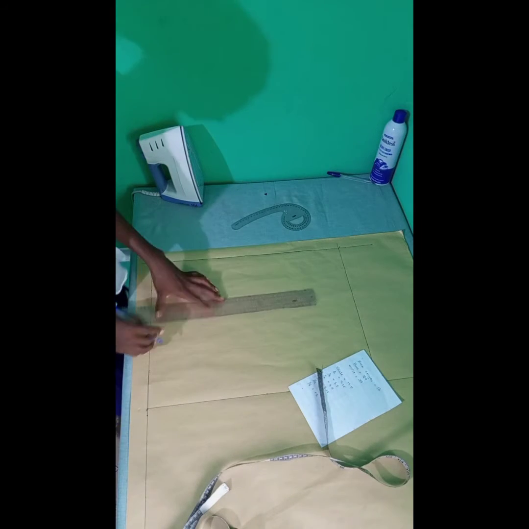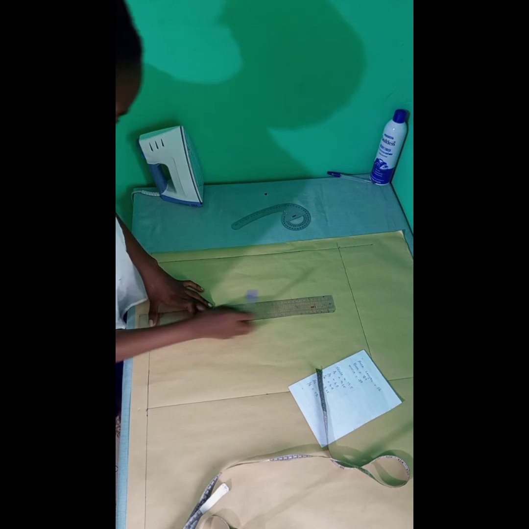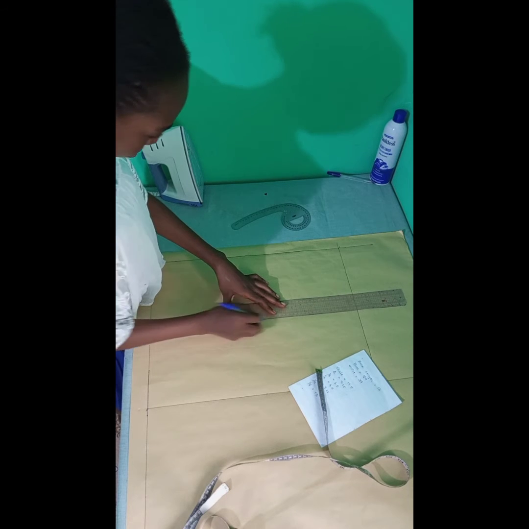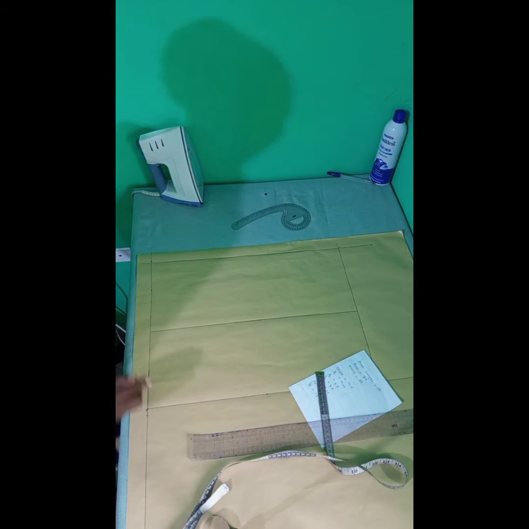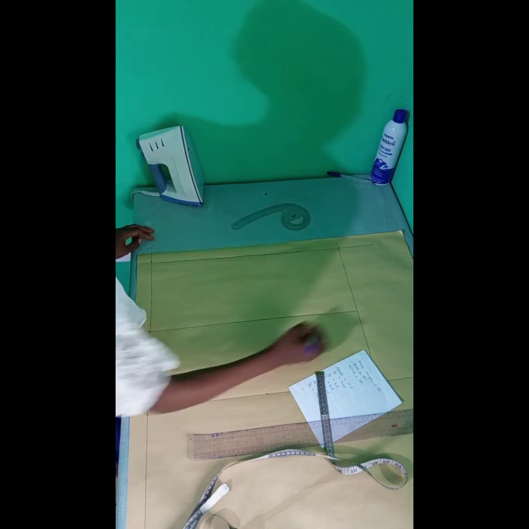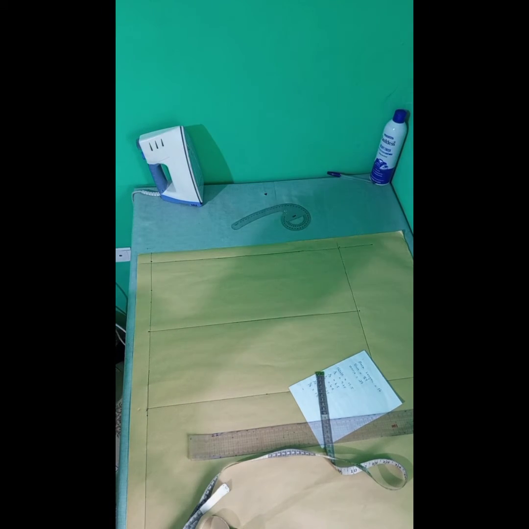So I'll square that out as well, joining them together. So we'll be naming this line point E and point F.